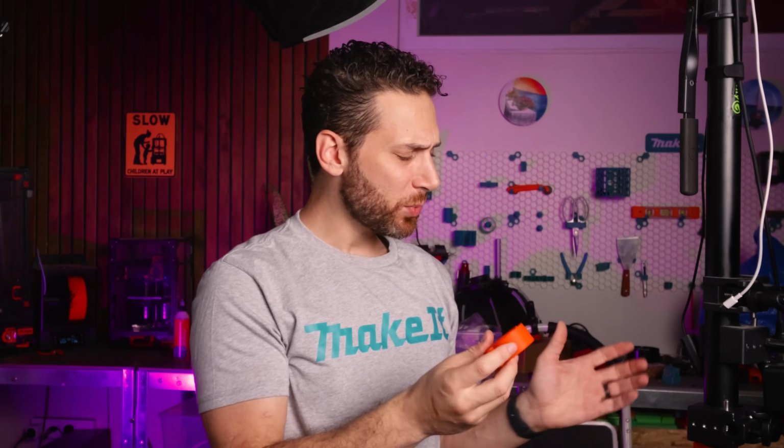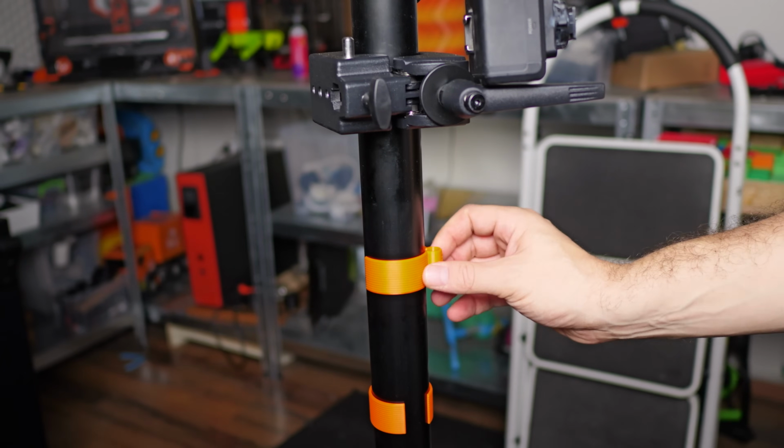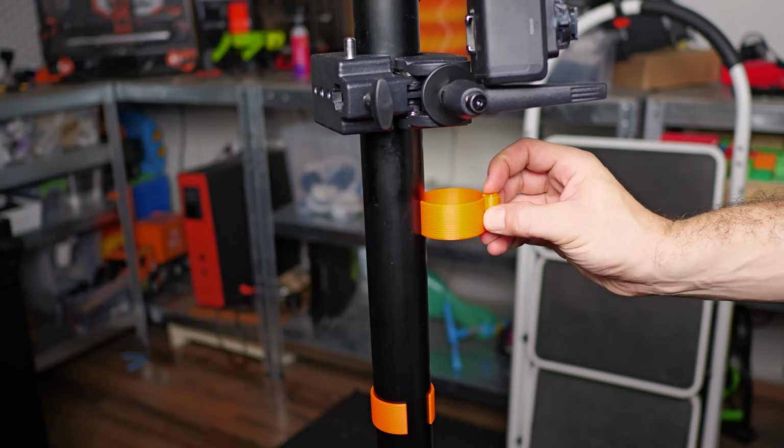Now, admittedly, these ones are a little bit less of a success, partly because the Varipoles are so incredibly smooth that things slide around a lot, and also partly because I do think I should have modeled these to be proportionally thicker when I scaled up the design. They work, but I think I might thicken the walls in the future so that they'll grip on a little bit more firmly, at least on the Varipoles.